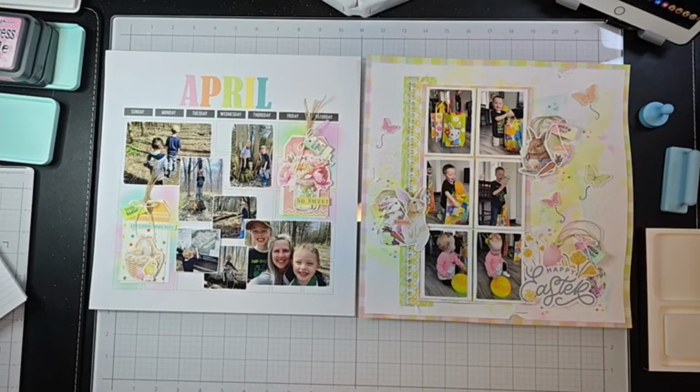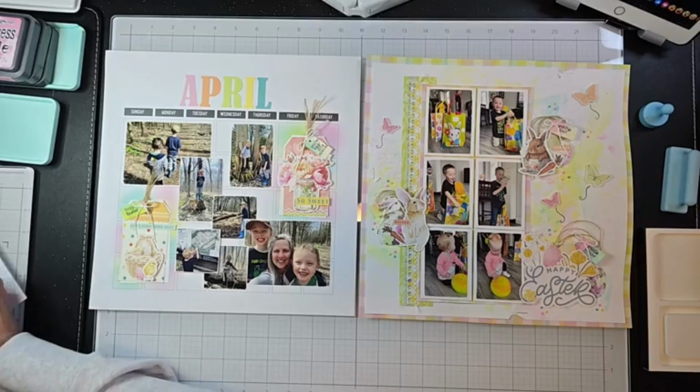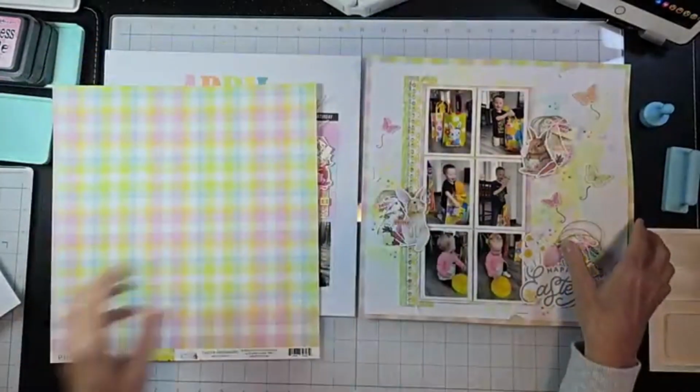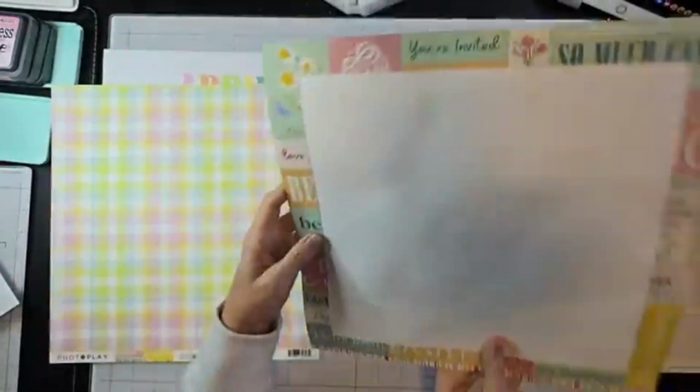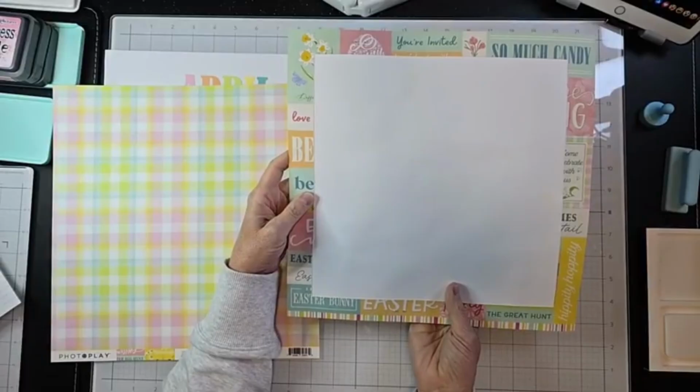I'm going to move on to measurements. We'll just walk through cutting measurements for things, and then we'll get into the demonstration for the background that I did. Okay, so from the plaid paper, let's pull that out here. So that is going to be the very background of your layout, but I'm going to flip mine over so you can see though that I cut the center of it out.